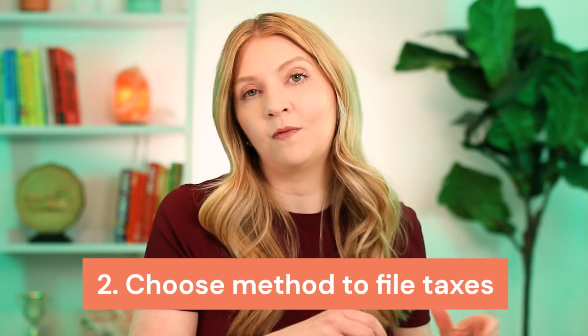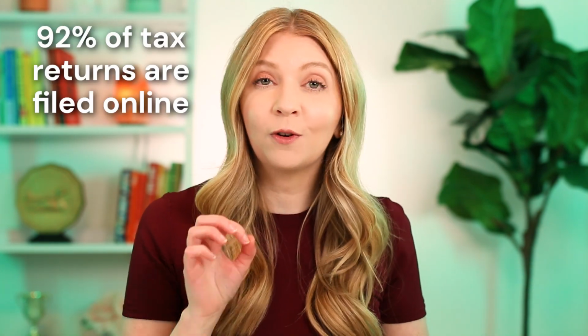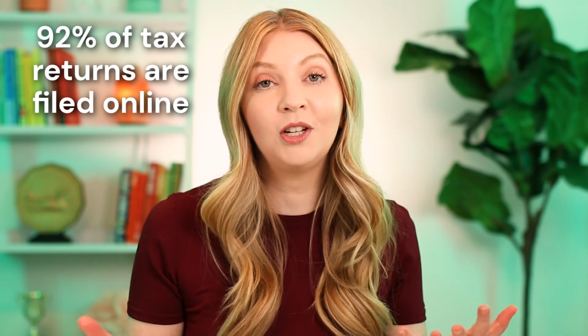Next, choose a method to file your taxes. This is likely not a surprise, but 92% of tax returns are filed electronically because it is much easier and more convenient.